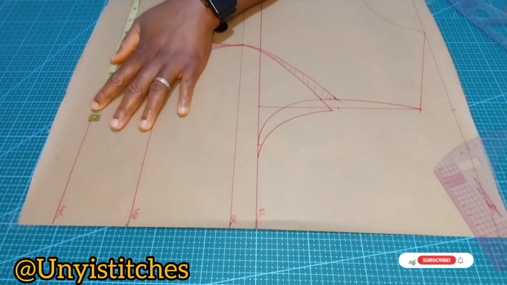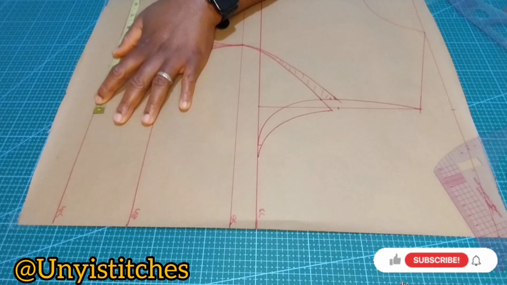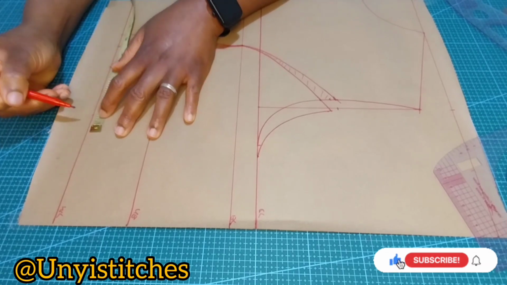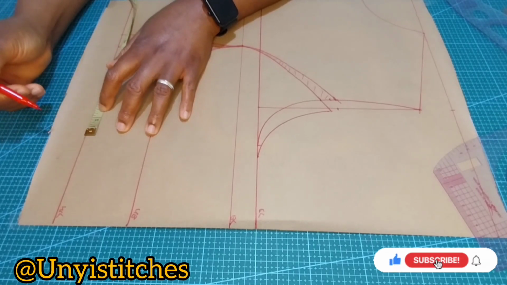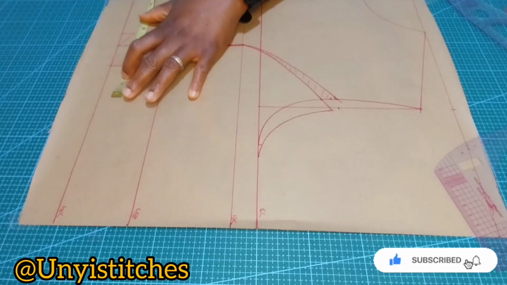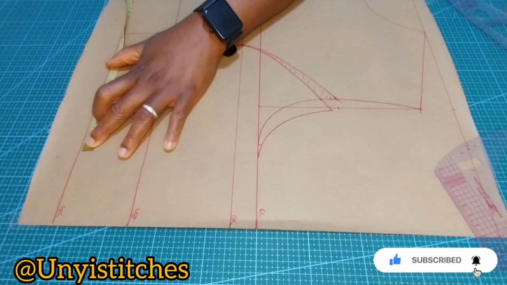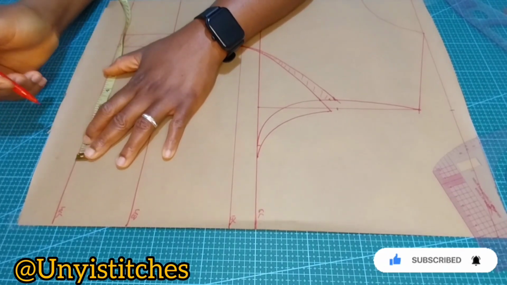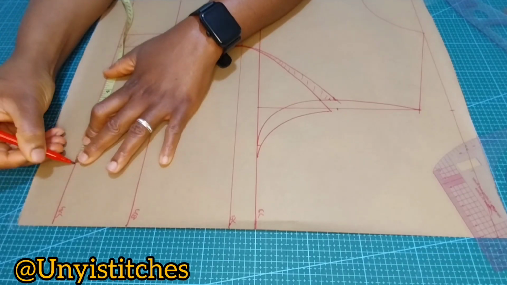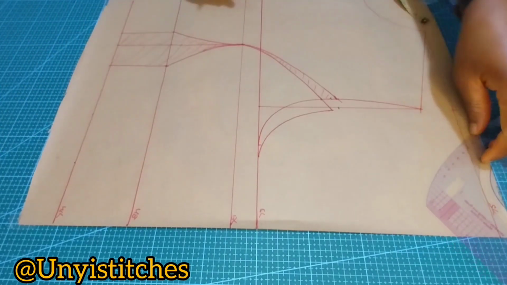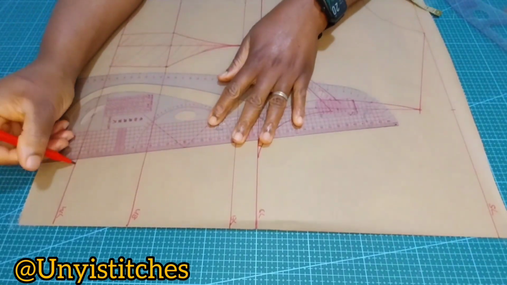So the next thing will be for me to go ahead and mark the rest of my horizontal measurement. So I will mark my waist measurement divided by 4 plus my dart. Remember, we make use of 2.5 inches dart. So I will add my 2.5 inches there. Then I'll connect it to my chest line.